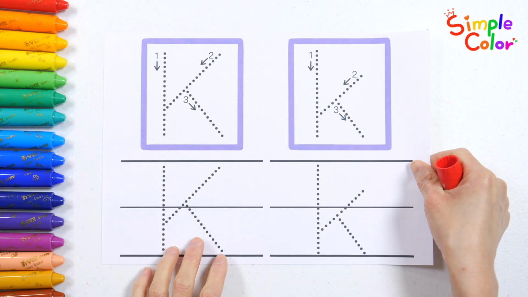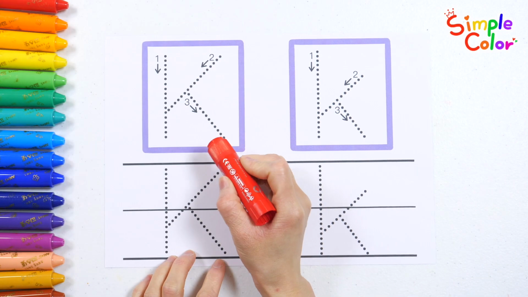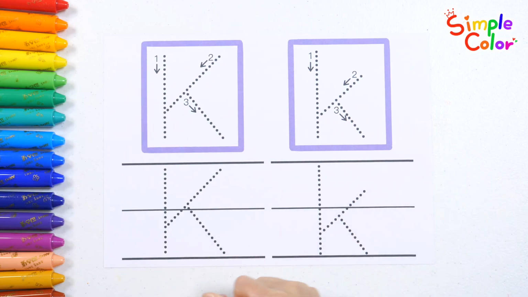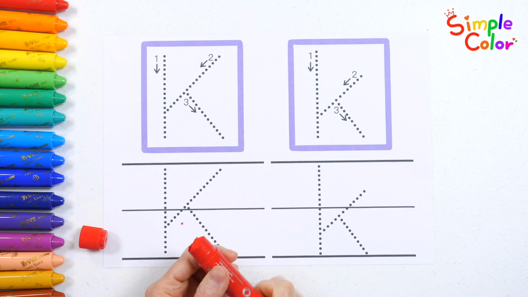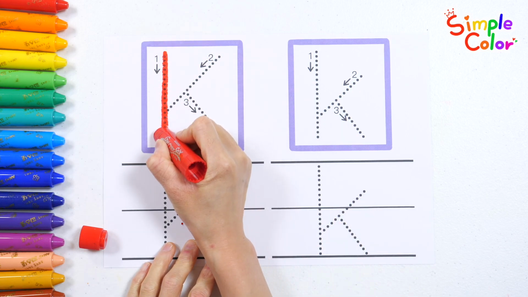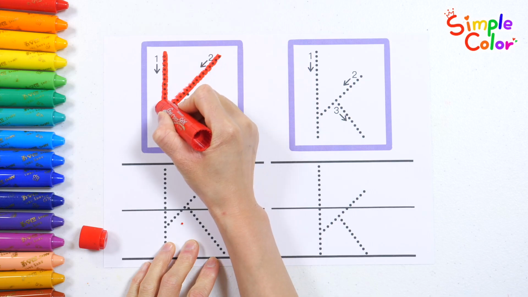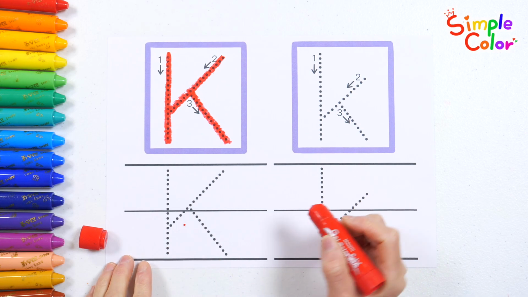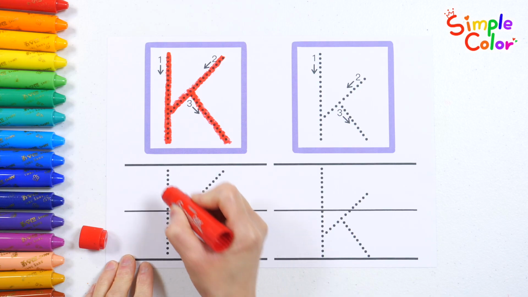Hi everyone! Let's learn the letter K with our kangaroo friend. Do you know how to write the letter K? Try writing it slowly, step by step. 1, 2, 3. Uppercase K. Great job! Let's trace the dotted lines again.